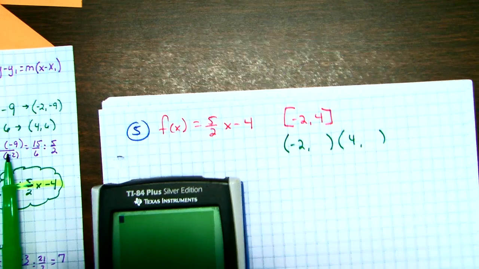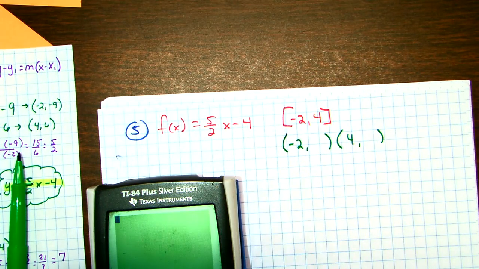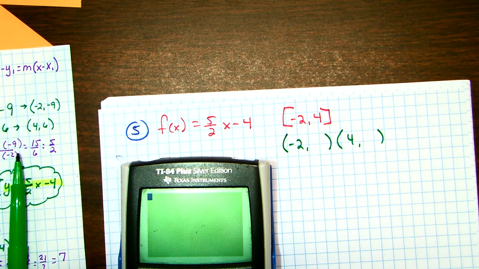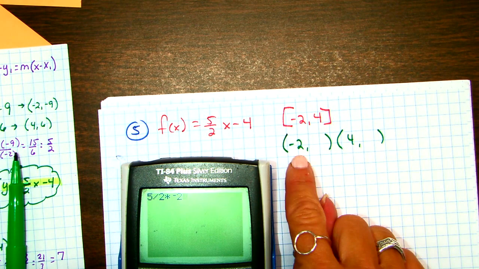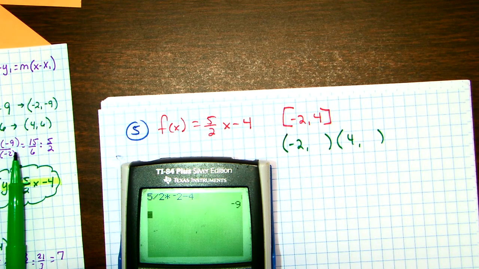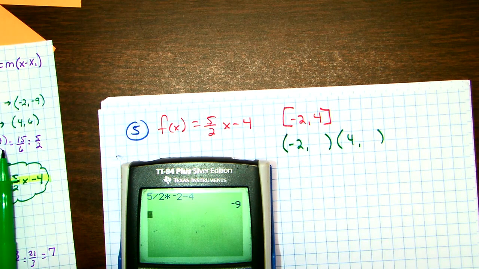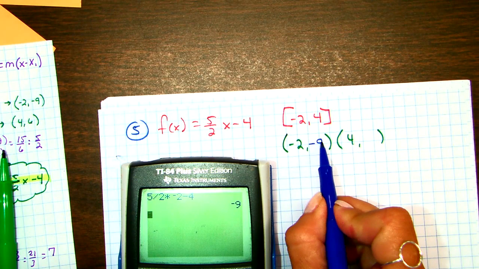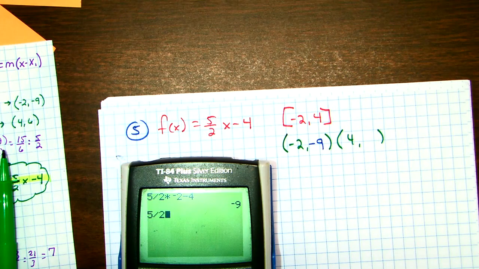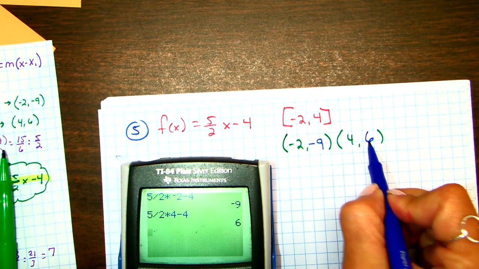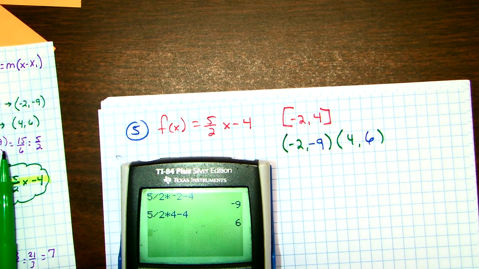So if I plug in -2 for x right there, I'm going to pick my calculator up and go 5 divided by 2 times -2 minus 4. And I should get -9. I started with my calculator. No work to show. 5 divided by 2, there's my 5 halves, times, or you could use parentheses, 4, that's the x value, minus 4. And I get 6. Doesn't get much easier than that.